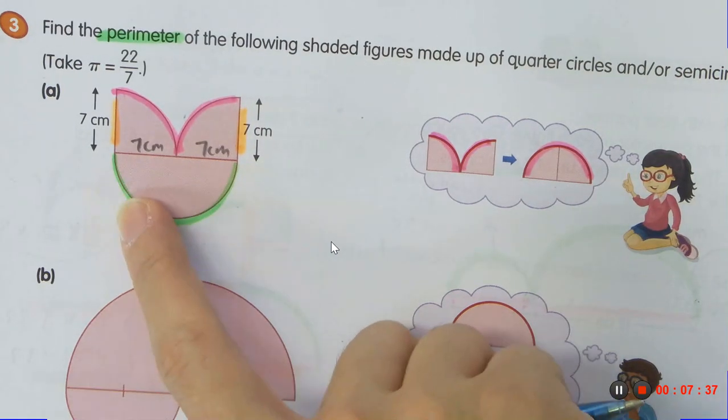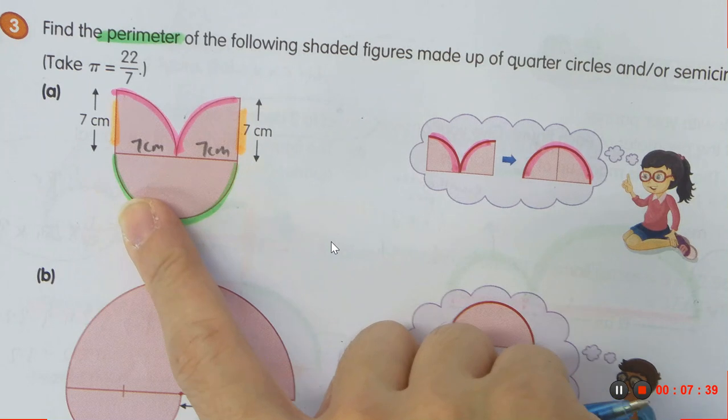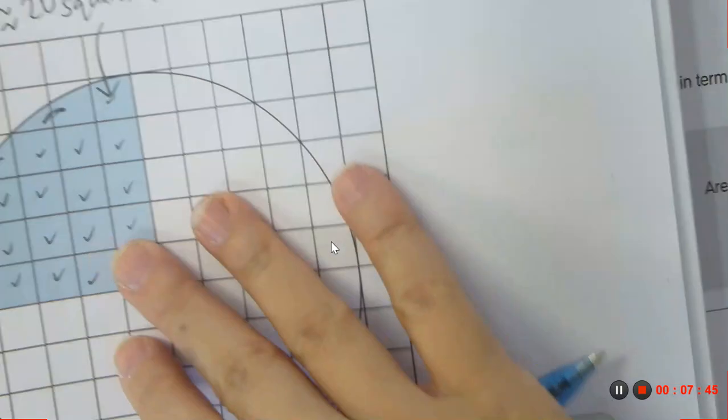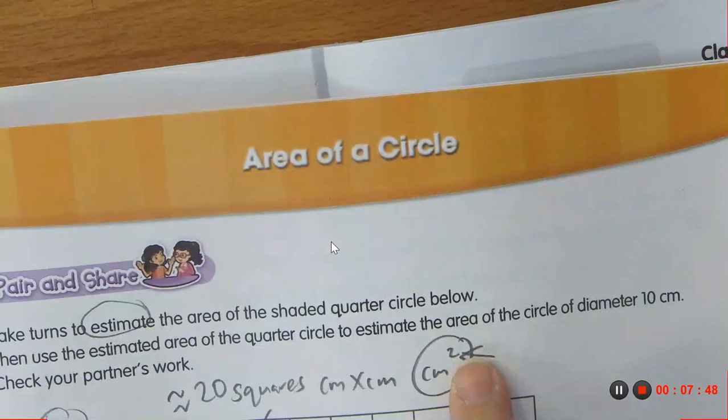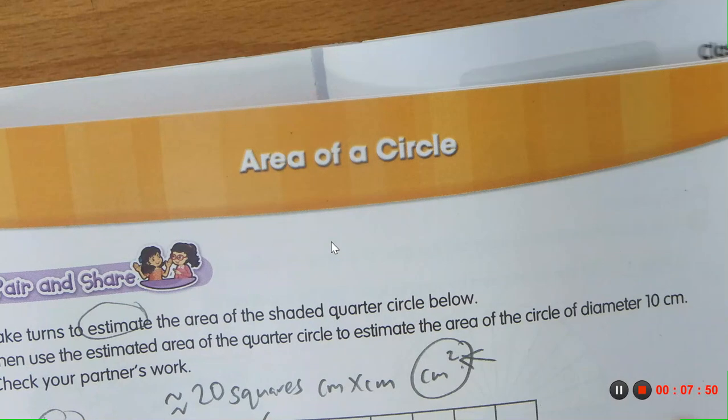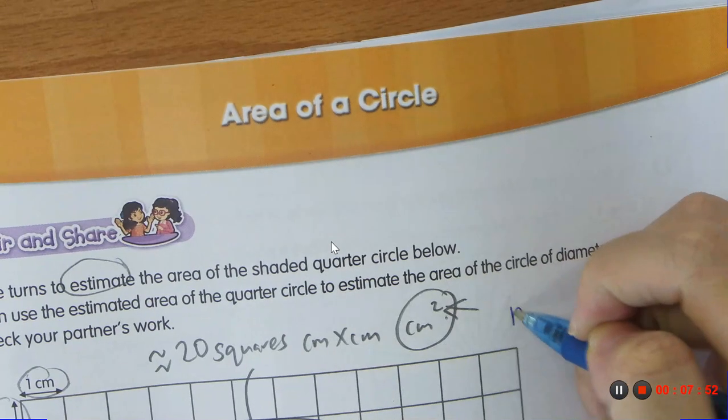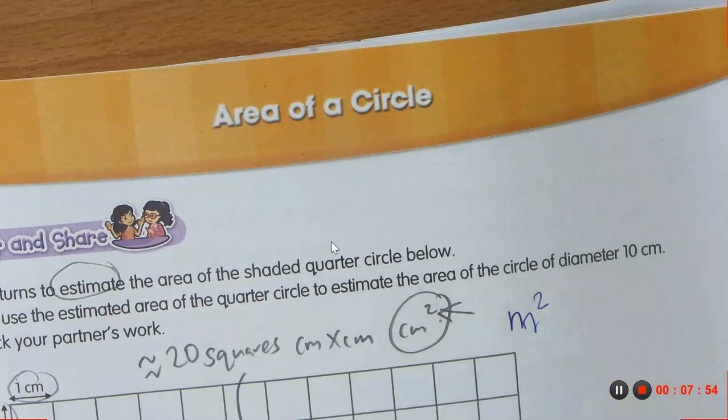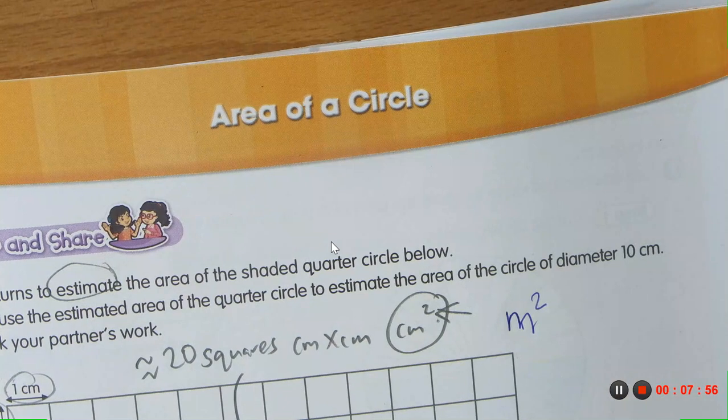When we are talking about area, we can think about it as the space inside. So in this case, we are counting squares. Therefore, the unit is square centimeter, square meters. For area, the space inside, so counting squares.